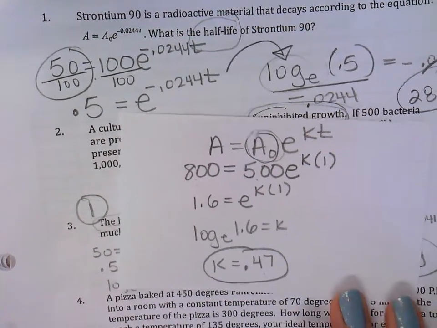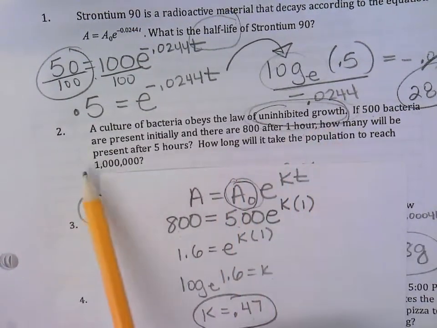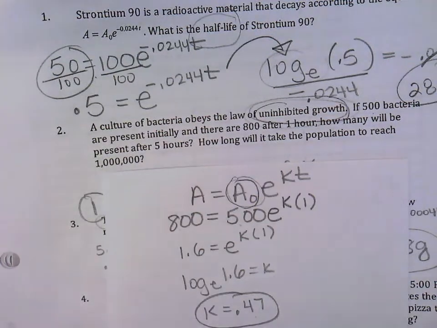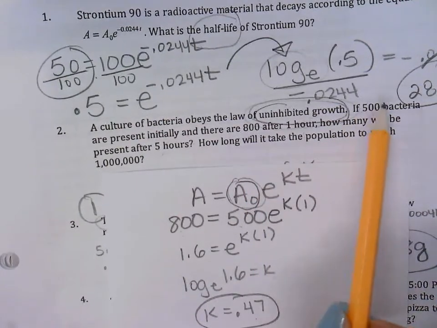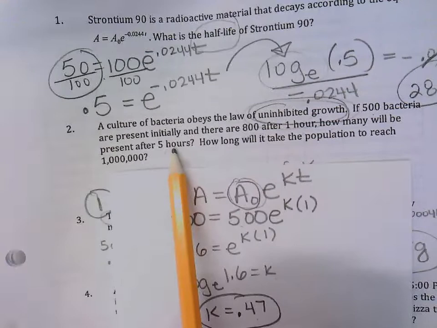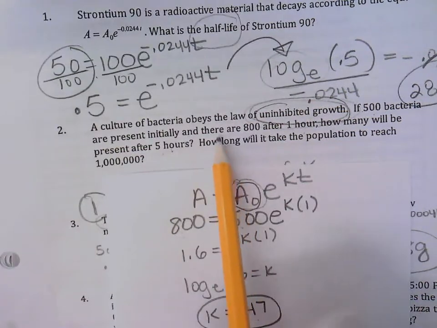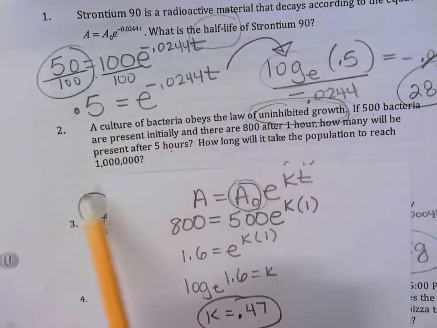They're asking you now, how much will be present after 5 hours? For this one, start back at the 500 bacteria. Start at 500, go 5 hours, see what you have. Don't start from the 1 hour, 800. Start from initially: if there were 500, how many will there be present after 5 hours? That's one calculation, solving for the population. And then part 2 is, solving for T, how long would it take the population to reach 1 million?